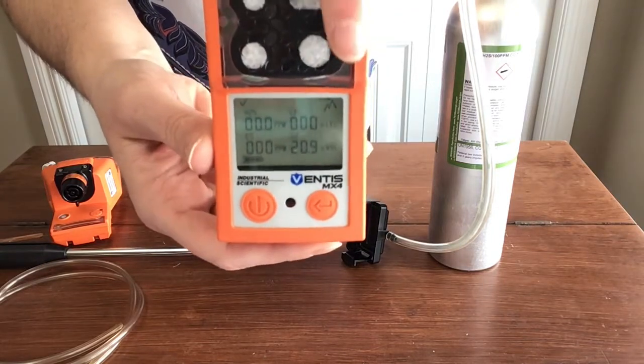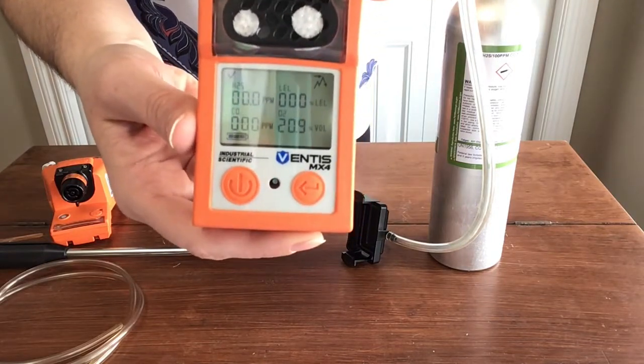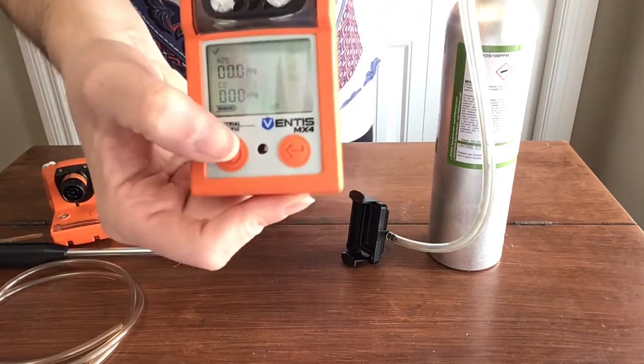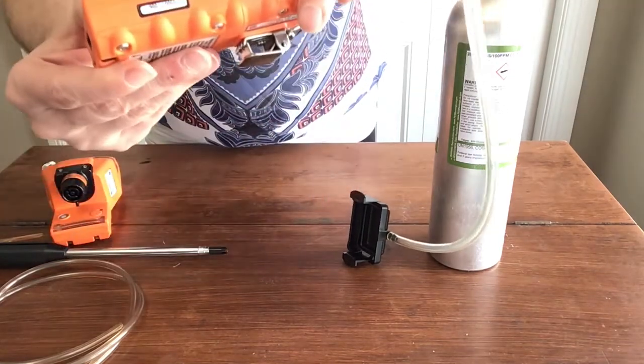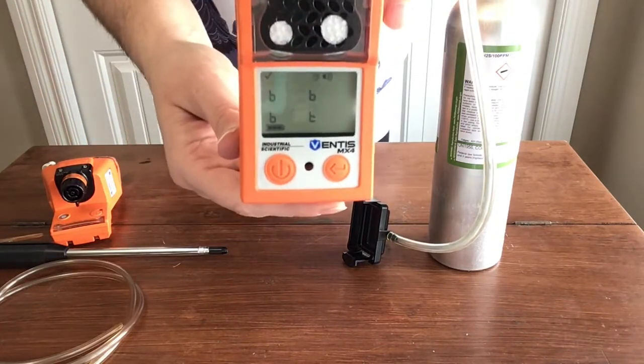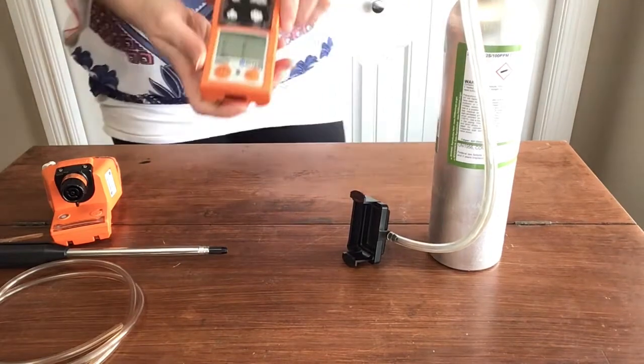These are your peak screens. You can tell by the little mountain right here to let you know what your peaks are. And then these are each of your individual gas readings, okay? So here's our main screen again, letting us know we need to do a bump test. Before we do that though, we're gonna do a calibration.